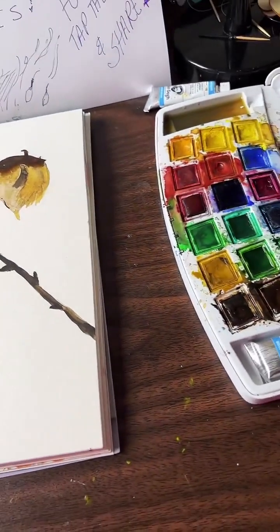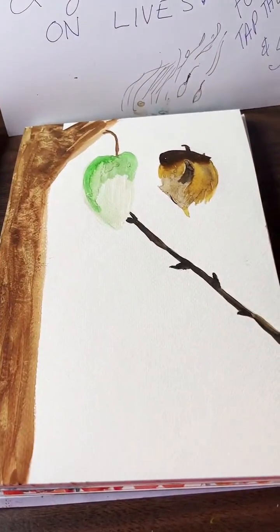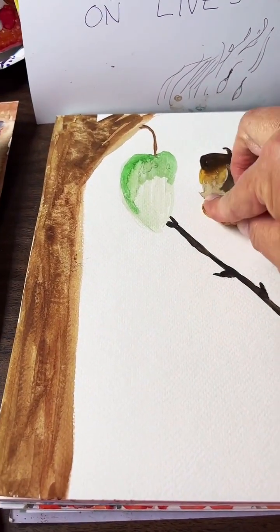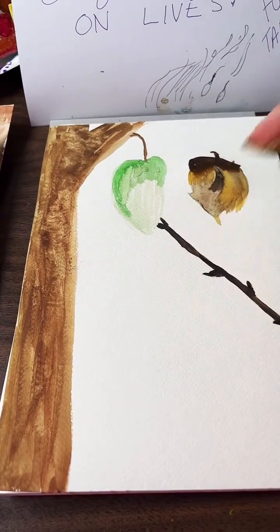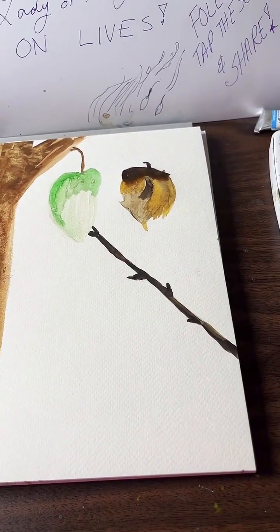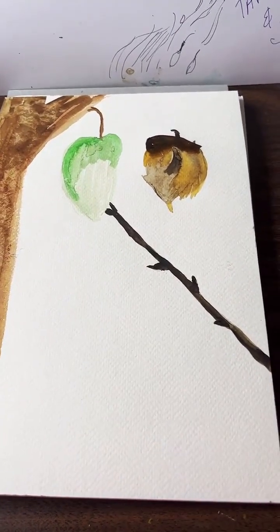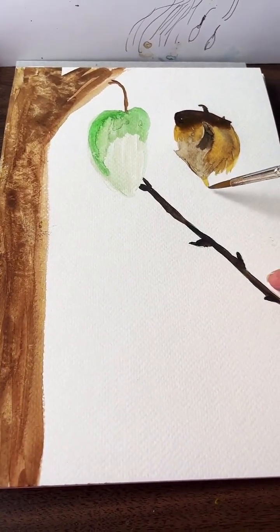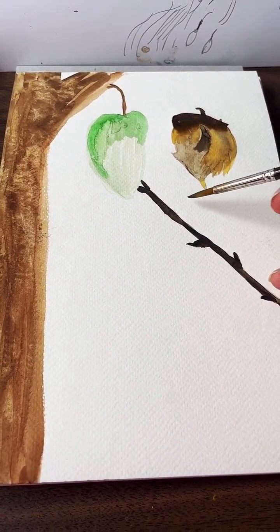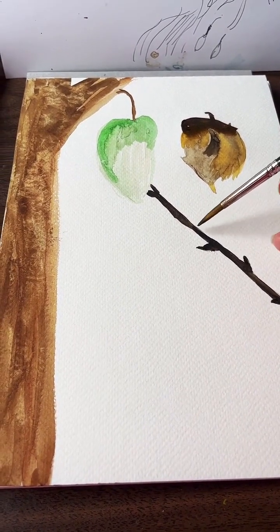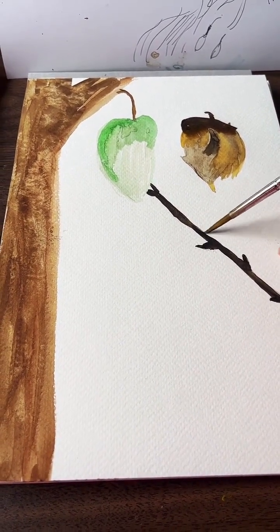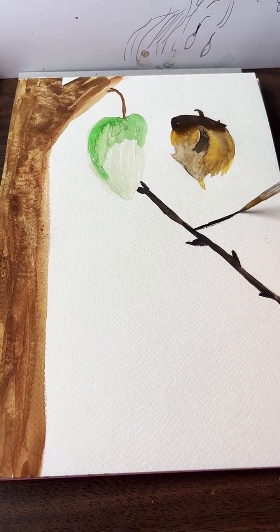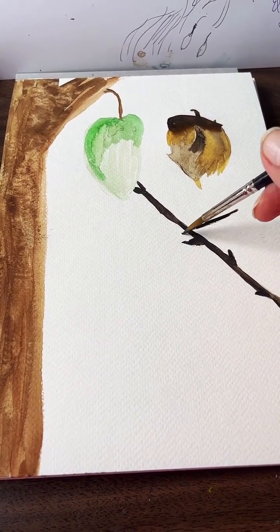Oops. I don't know why I thought I had that light butterscotch color on there. That's all right. We will use that. So now I want to paint her little body, and her body is sticks, and she needs to be holding this. That's her little brush.